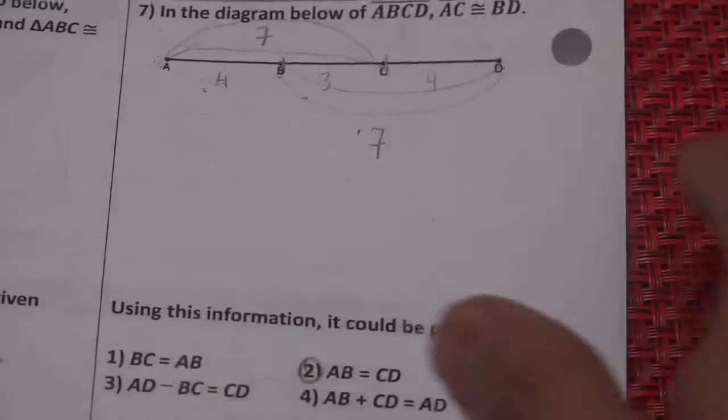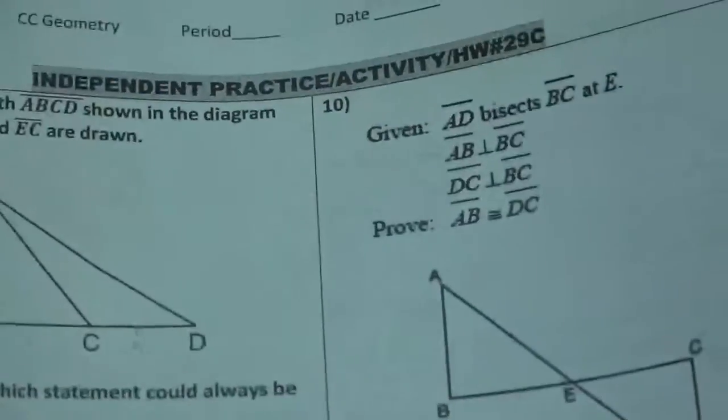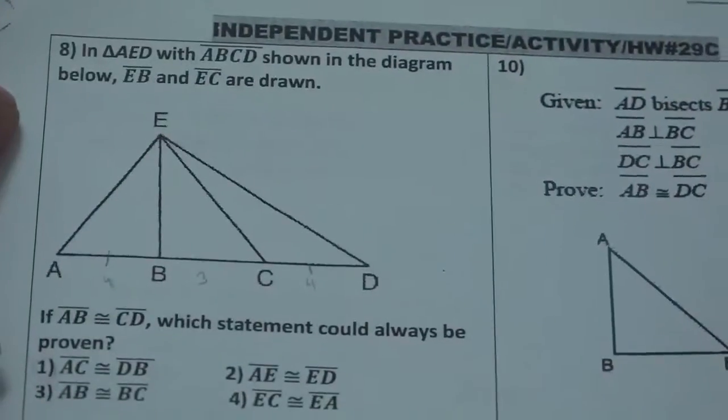Okay. This is going to be fun. So much fun that I have to erase this.